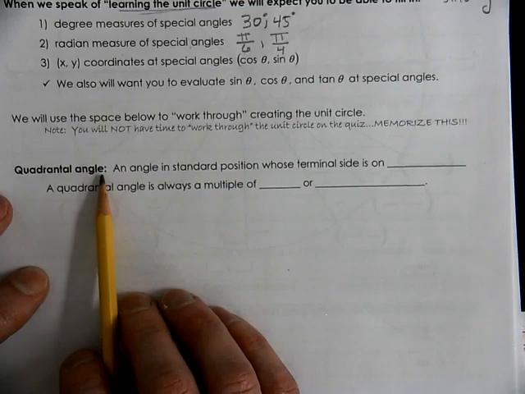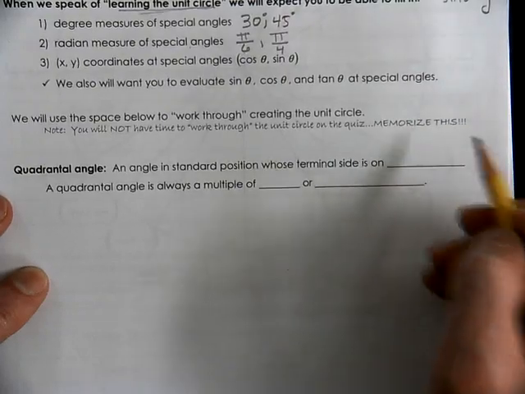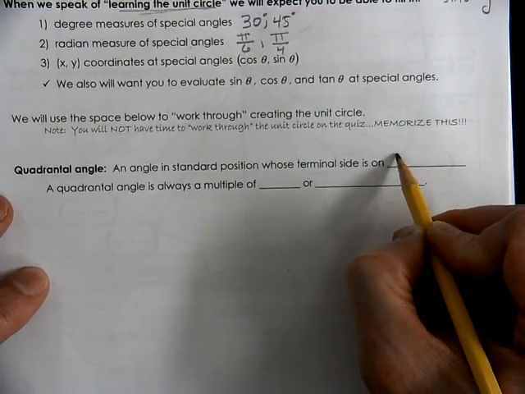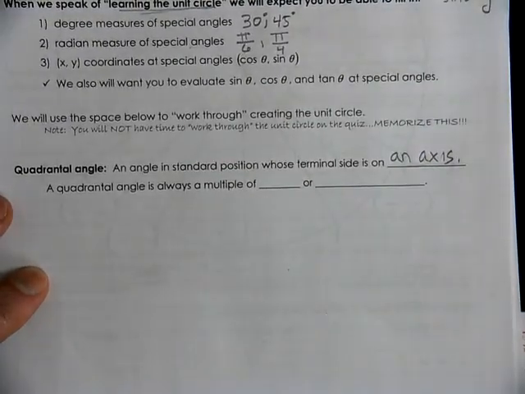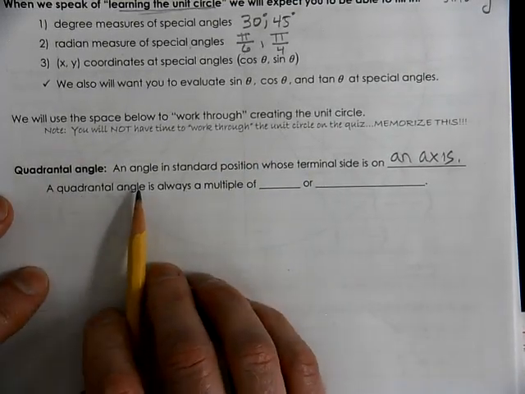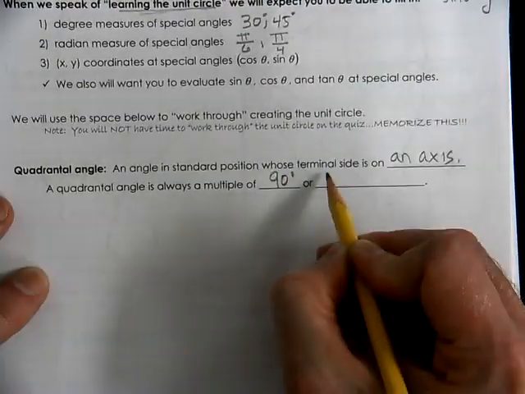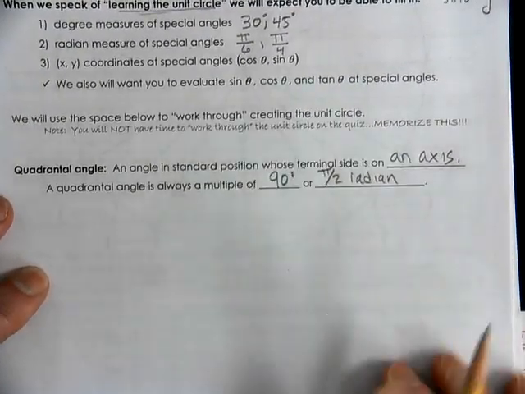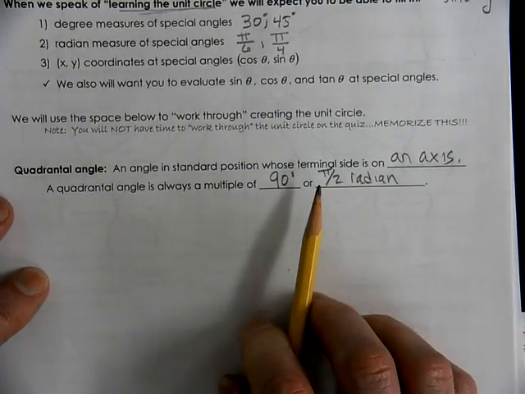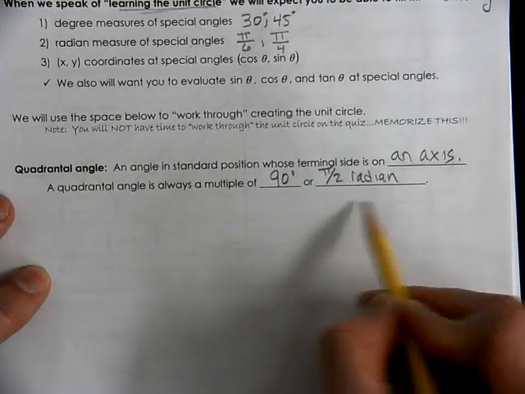Okay, quadrantal angles. An angle in standard position whose terminal side is on an axis. Is on one of the axes, the x-axis or the y-axis. A quadrantal angle is always a multiple of 90 degrees or pi over 2 radians. And we would find all of those locations on a unit circle.